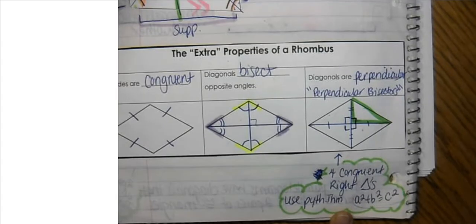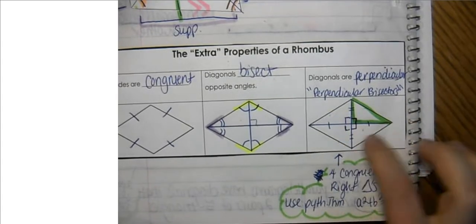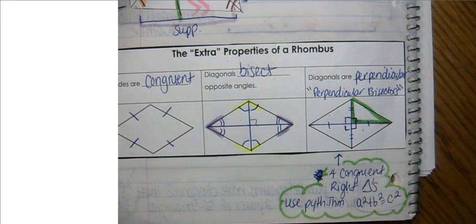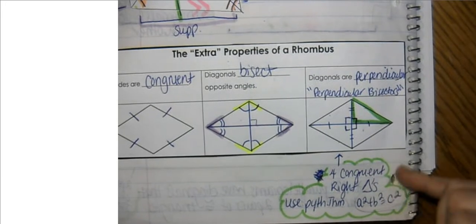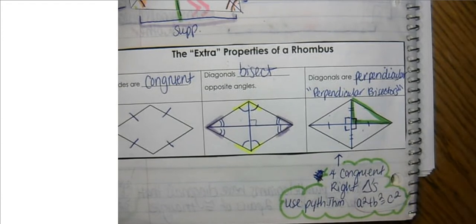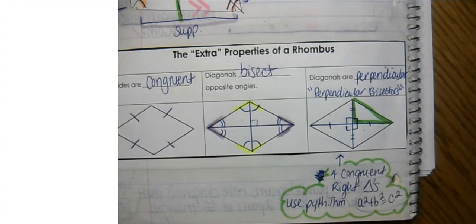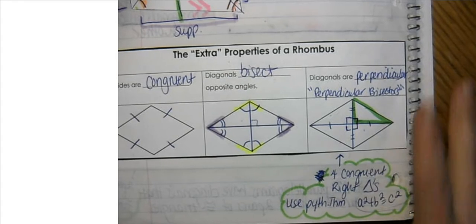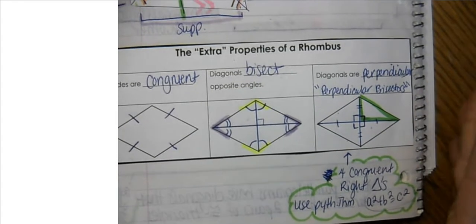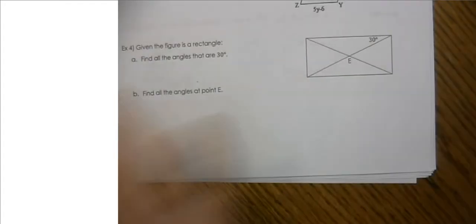And what you end up finding is that we end up having not just 2 pairs of congruent triangles, but all of the triangles are congruent and they are right triangles. So you might end up using the Pythagorean theorem for some problems, and I just want you guys to be aware of that. So those are all of the properties of rectangles and rhombuses, and we are going to be using those properties in this lesson.